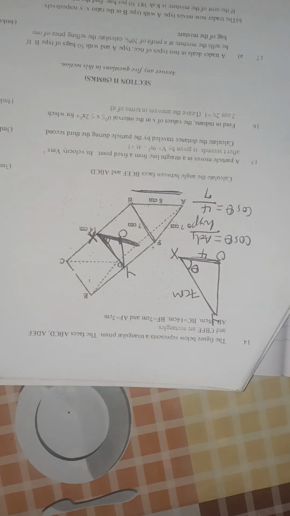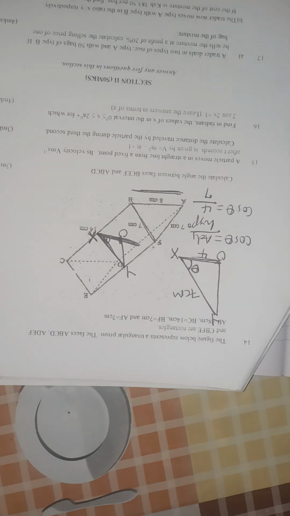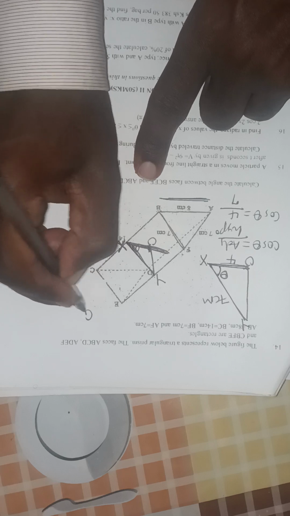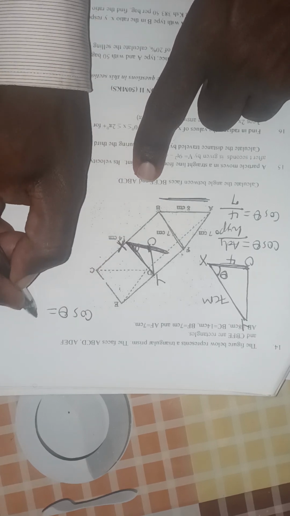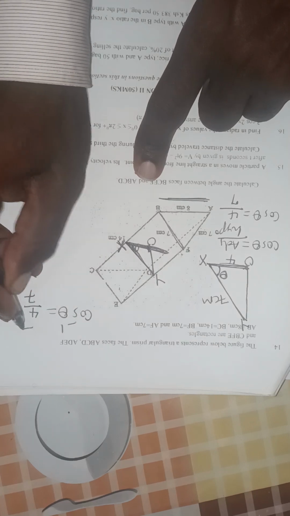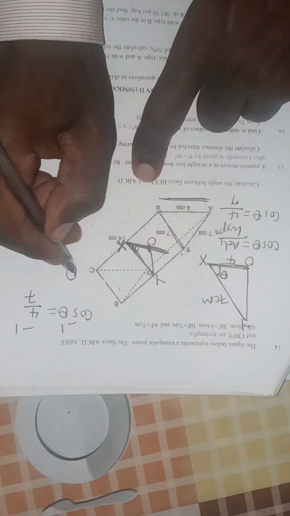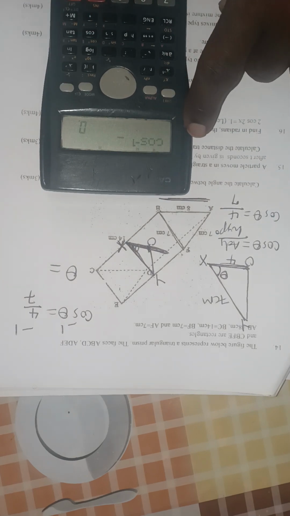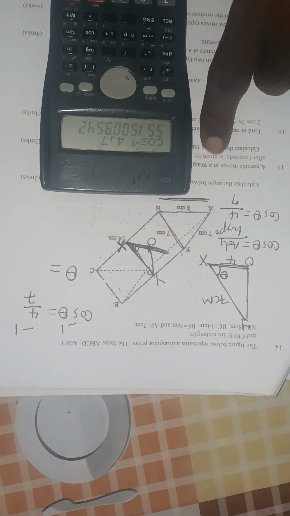So we're going to have cos theta being equal to the adjacent 4 over the hypotenuse 7. So the cos inverse of that can give us the theta. Shift cos of 4 over 7 gives us 55.15.